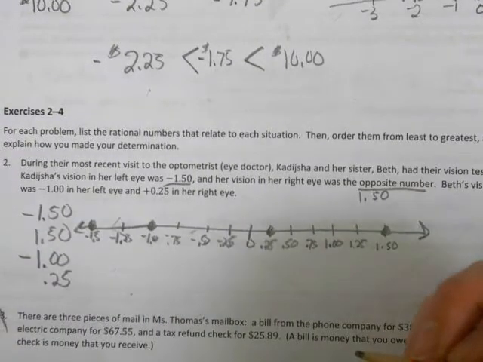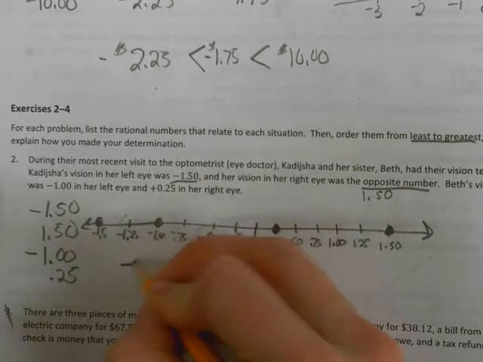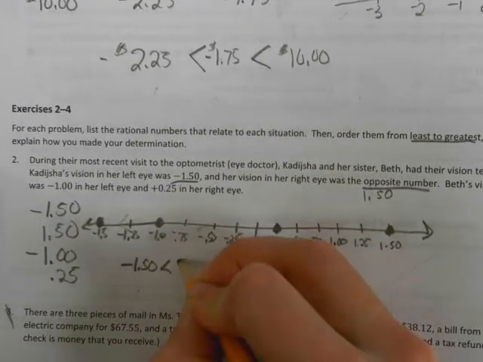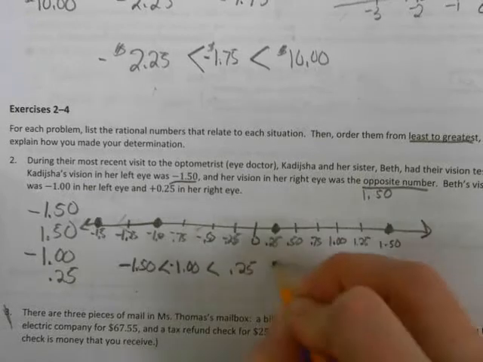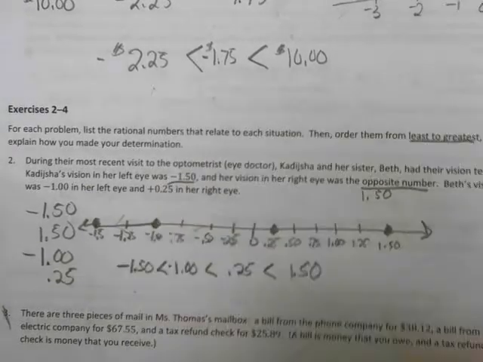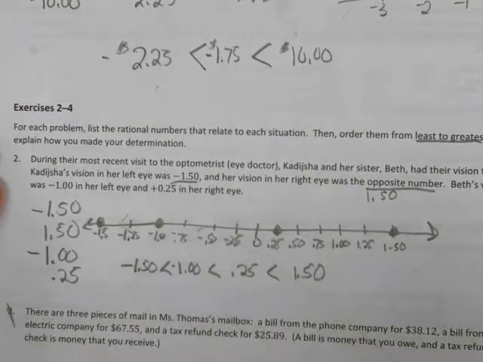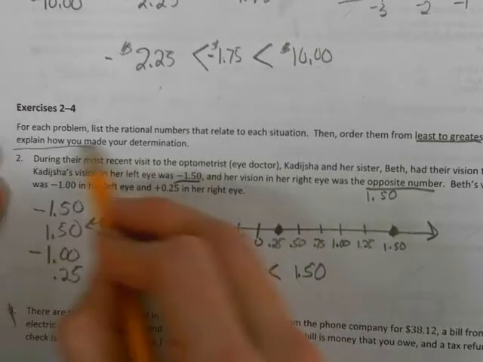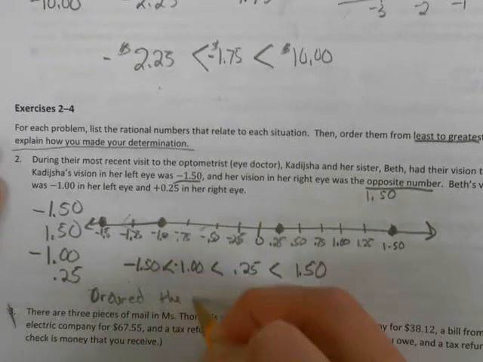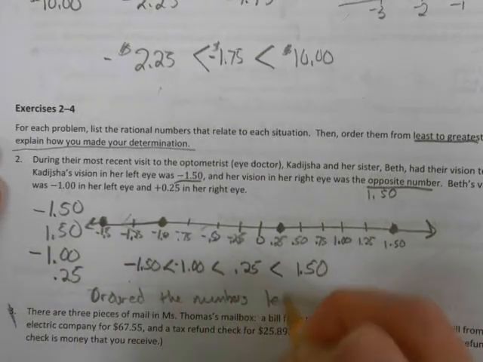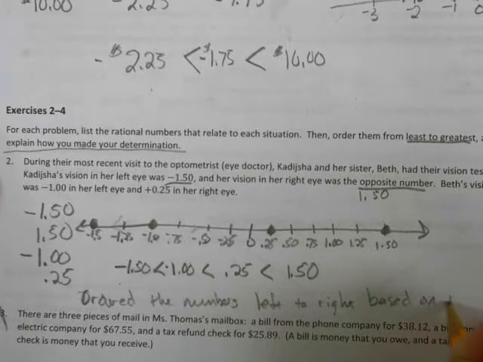So going from left to right, because again, they want us to find least to greatest. Up here is what they told us. So least to greatest would be negative 150 is less than negative 1 is less than 25/100, which is less than a positive 1 50/100. And I made this order, least to greatest, furthest to the left to the furthest to the right. So explain how you made your determination. Ordered the numbers left to right based on the number line.